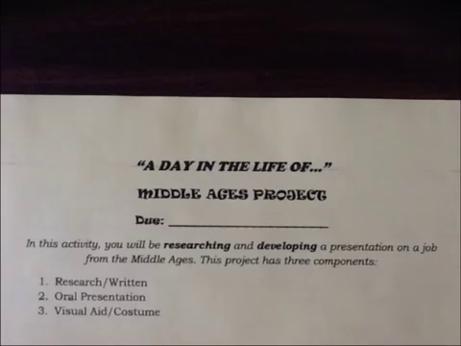Hi, get excited because you guys are getting ready to start a Middle Ages project. First, this project will involve you researching and developing a presentation about a Middle Ages occupation or a job. You will be drawing for this job today, and you will begin researching today.